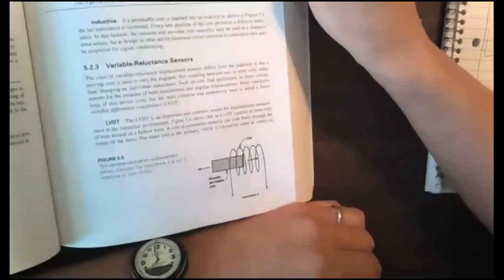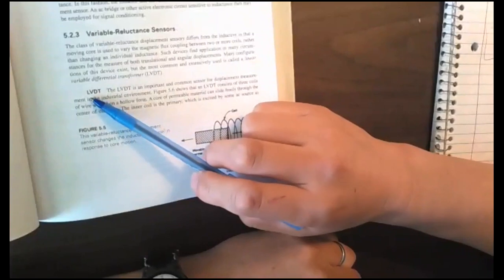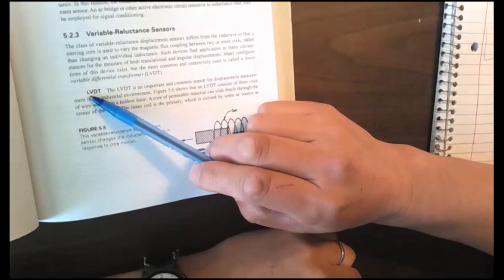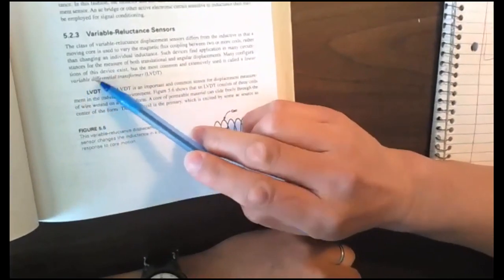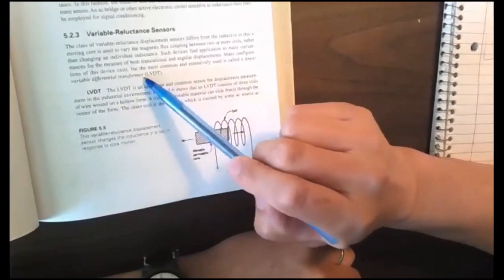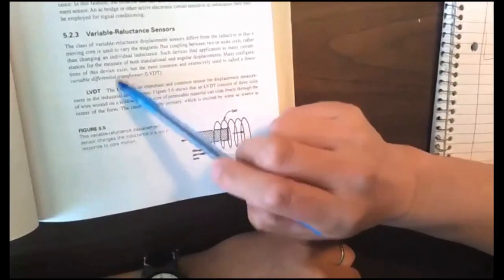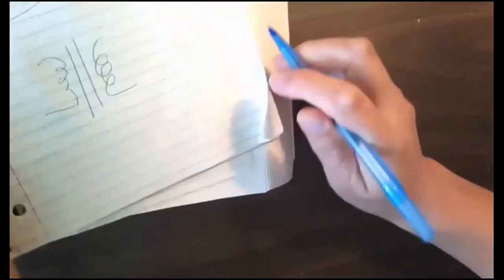Out of those two basic principles came an industrial standard sensor, the most commonly used position sensor, called the LVDT. LVDT is a linear variable differential transformer. First and foremost, it's a transformer. What is a transformer? It has a primary coil and a secondary coil. So that's a transformer.